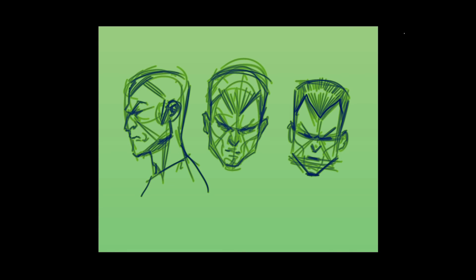And one of the easiest ways to make characters easier to draw is to really give them something that separates them that you can notice right away.